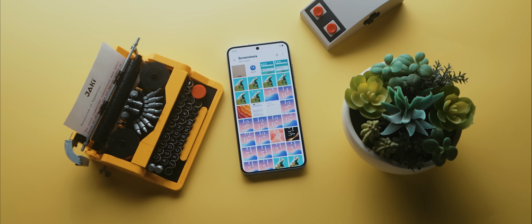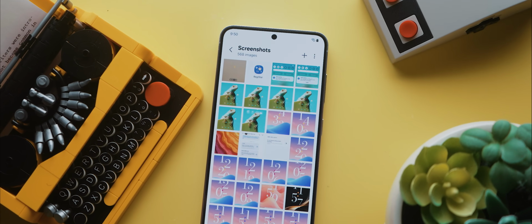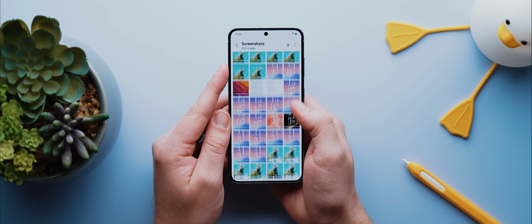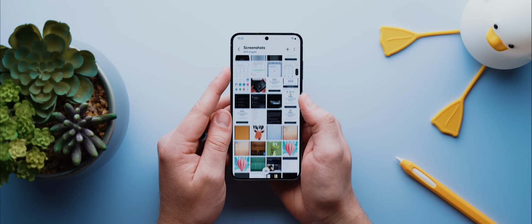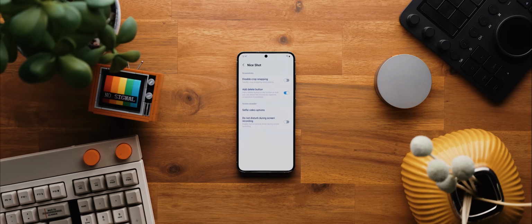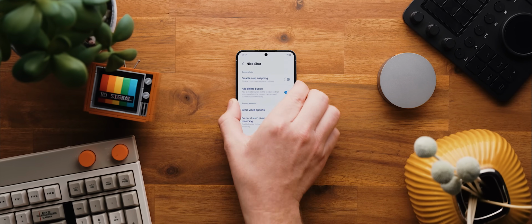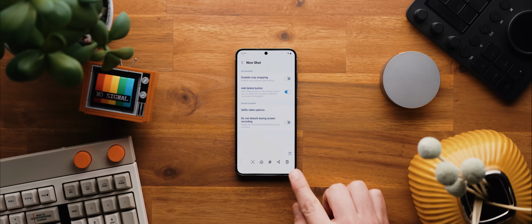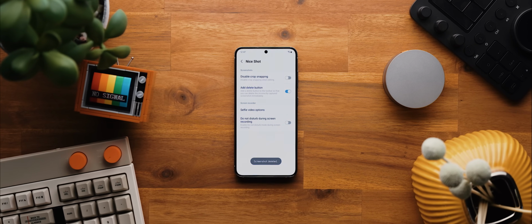Now, if you're anything like me and you're always accidentally taking screenshots, then there's actually a super easy way to delete them straight away. You just download this Nice Shot module within the Good Lock app, and you just enable this Add Delete button toggle. And now, whenever you accidentally take a screenshot, you can just quickly tap this delete button, and it's gone.